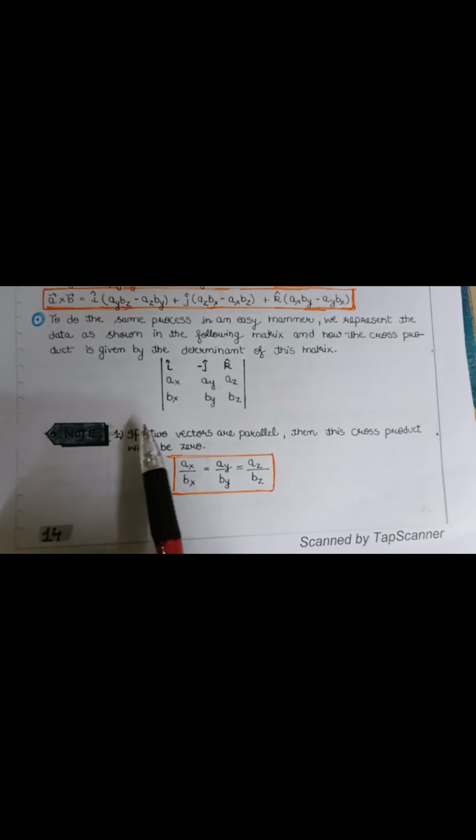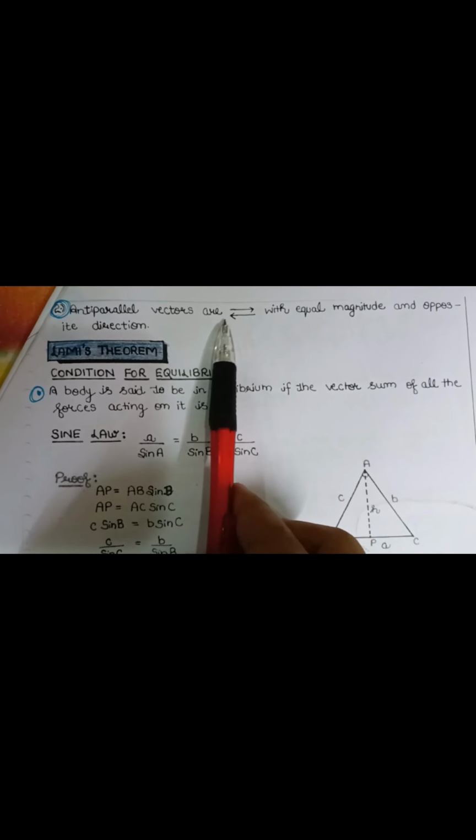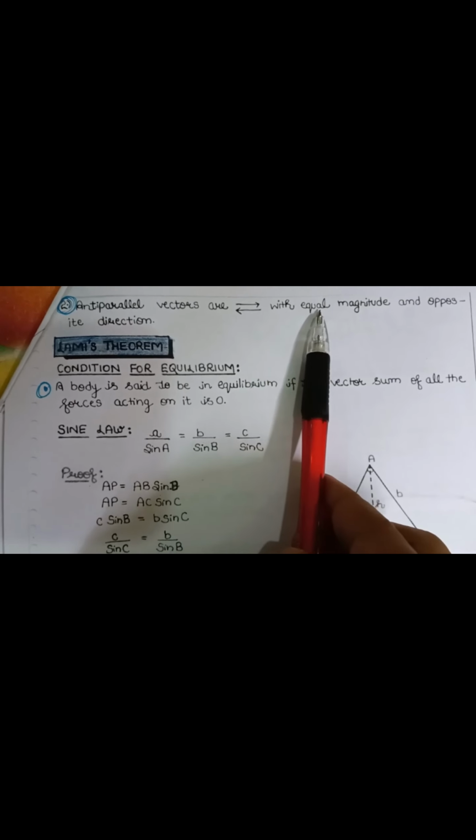Here is a note point: if the two vectors are parallel, then this cross product will be 0. Therefore ax upon bx is equal to ay upon by is equal to az upon bz. Antiparallel vectors are represented by this sign, but are vectors with equal magnitude and opposite direction.